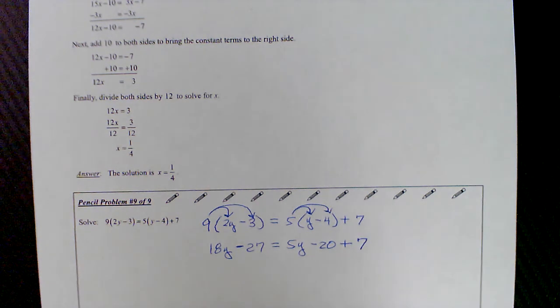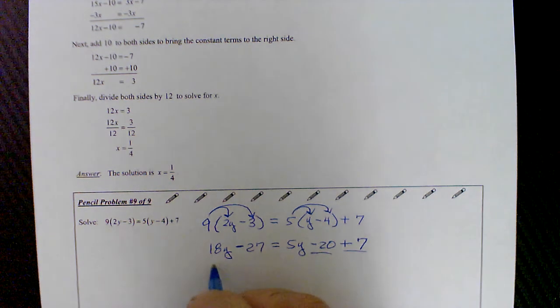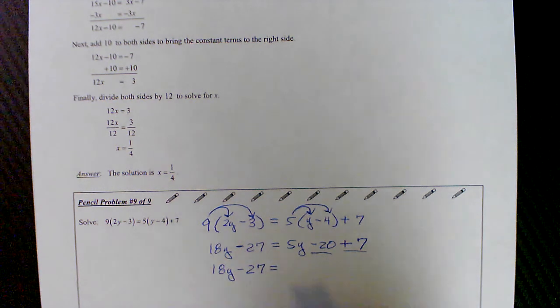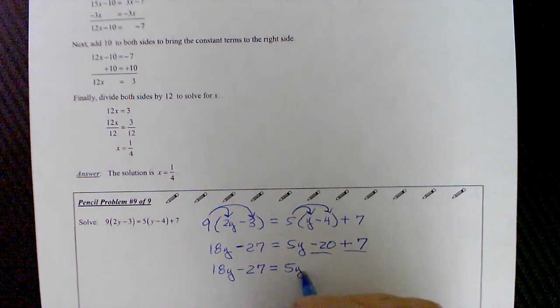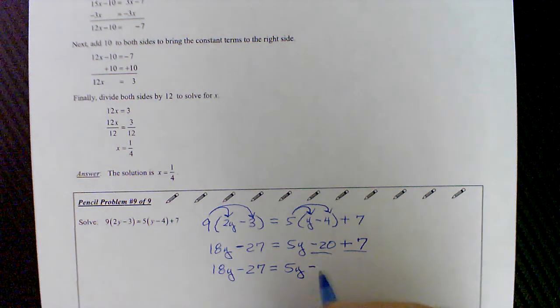Okay, before I start my transposition, notice on the left we're fine, just two terms, variables and constants, but on the right we can combine. So on the left I'll recopy 18y minus 27 equals, on the right, 5y, and recopying -20 and 7, get -13.